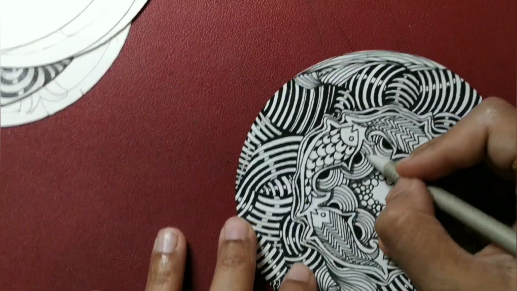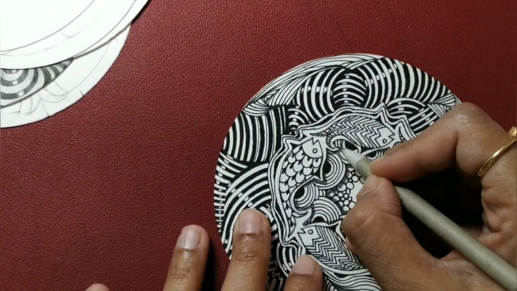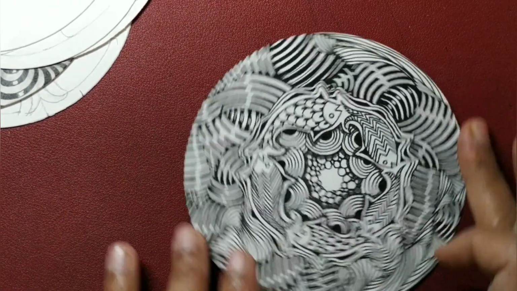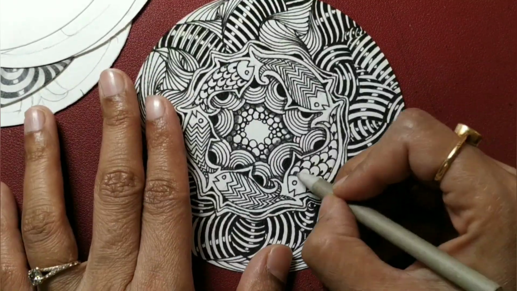So no need to add graphite on the blacks. Now on the fishes it is up to us.